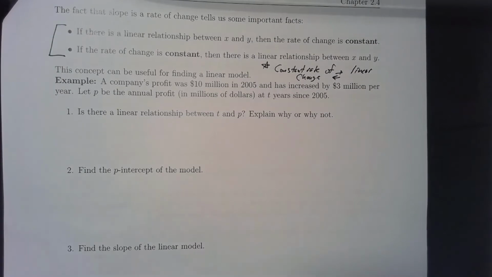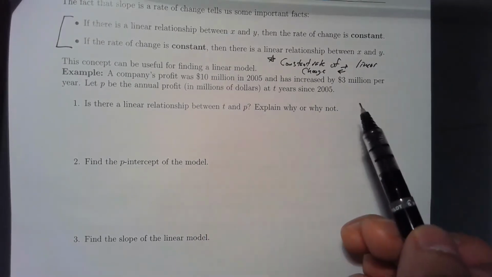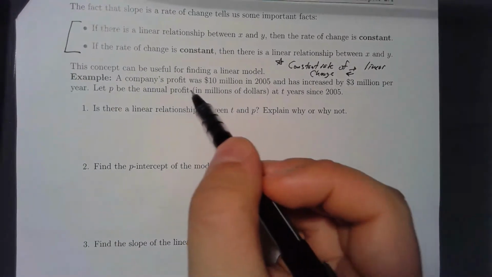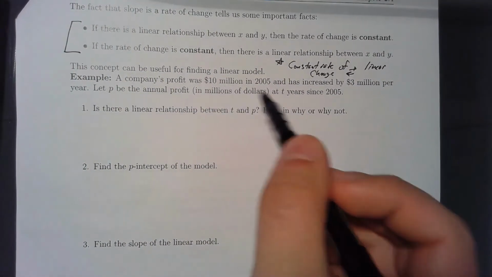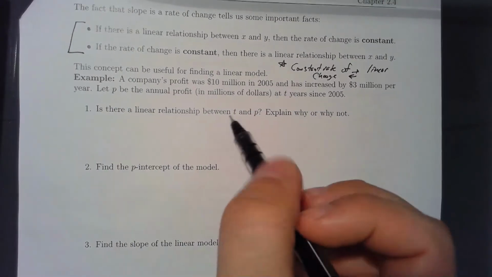All right, let's look at this problem. So this concept is very useful for finding a linear model. So in this example, a company's profit was $10 million in 2005 and has increased by $3 million per year.